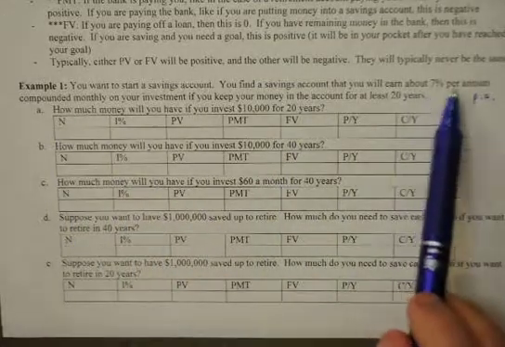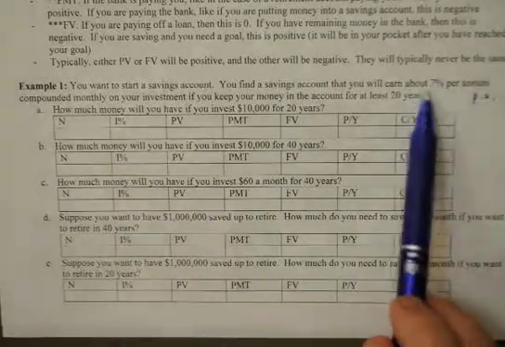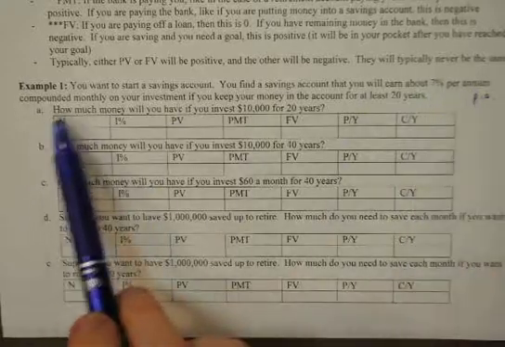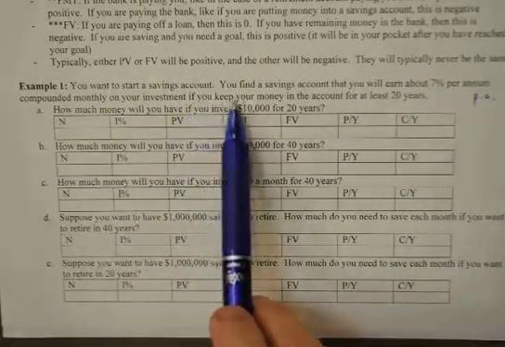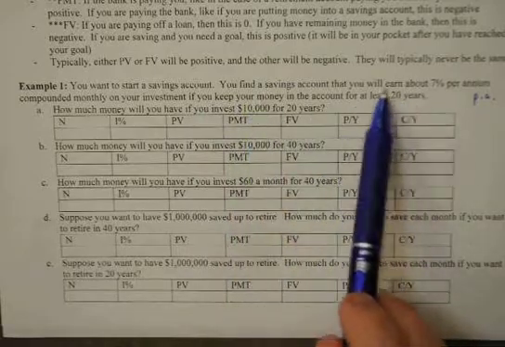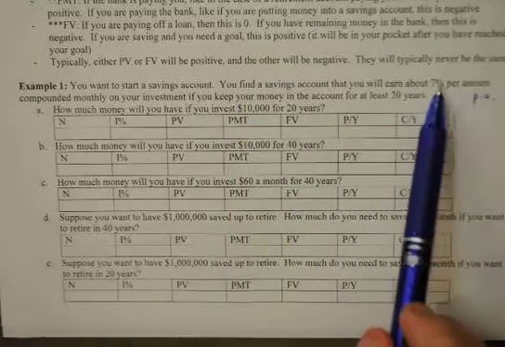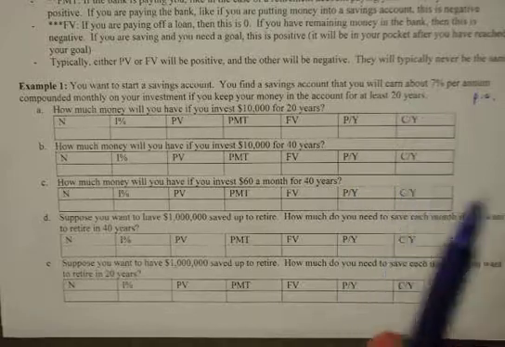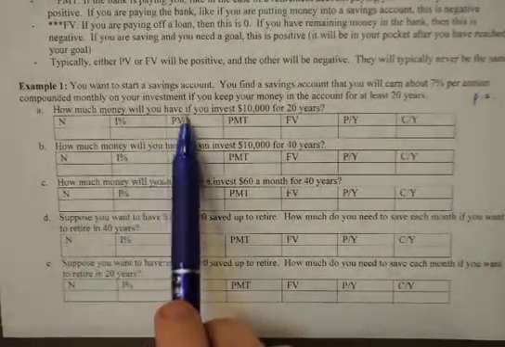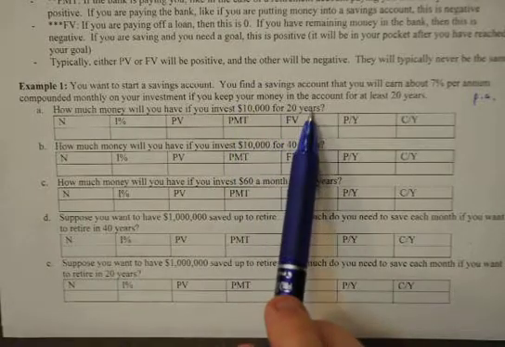So 7% per annum, that means we're working with a 7% interest rate, compounded monthly, on your investment if you keep your money in the account for at least 20 years. So that's typically what happens. You're going to get a nice rate as long as you keep it in for a certain amount of time. So how much money will you have if you invest $10,000 for 20 years?